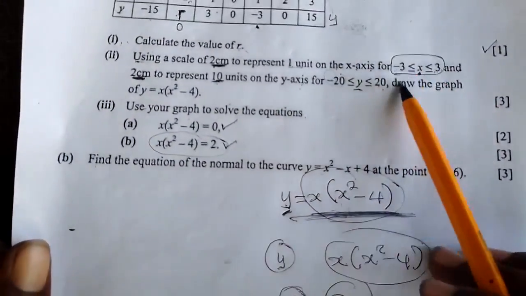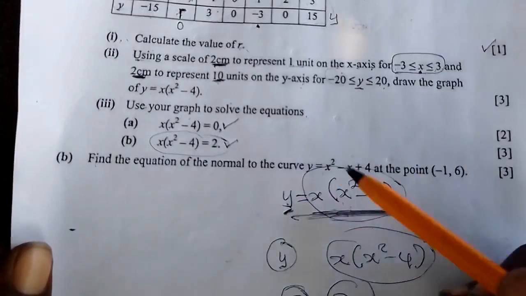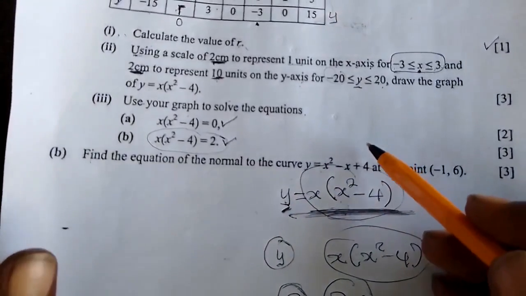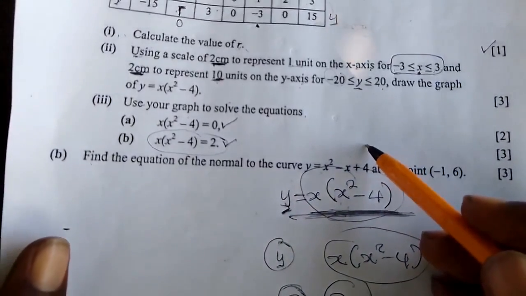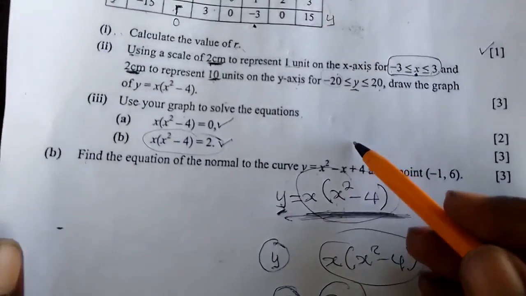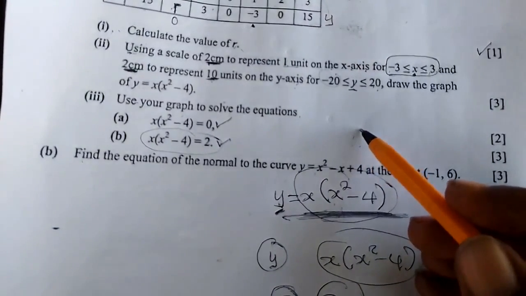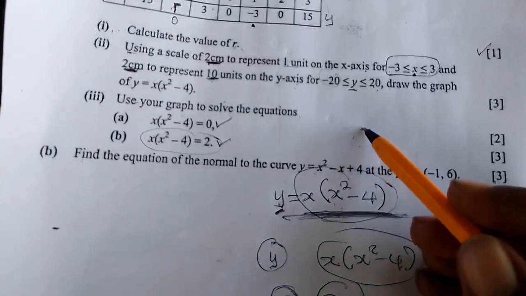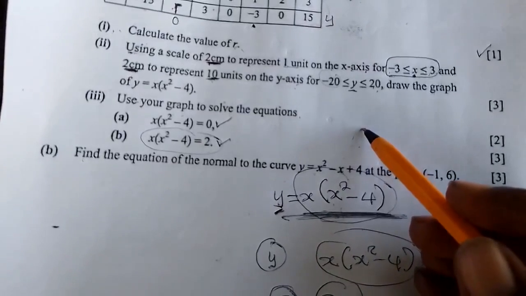So I want to be done with this. Tomorrow I'll be talking about how to find the gradient. So you need to know how to find the gradient on the curve. Apart from the gradient, how to find the area bounded by the curve. These are the 2 things that I'll be doing tomorrow.